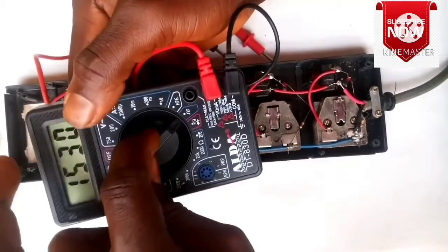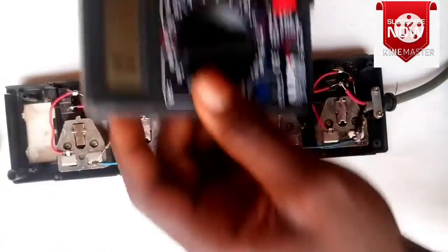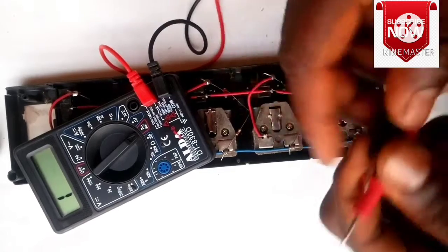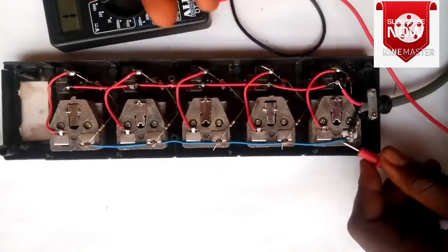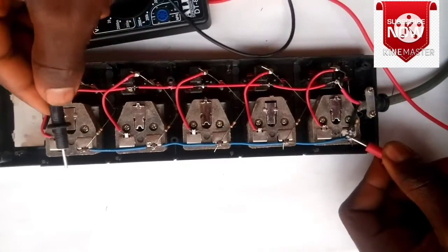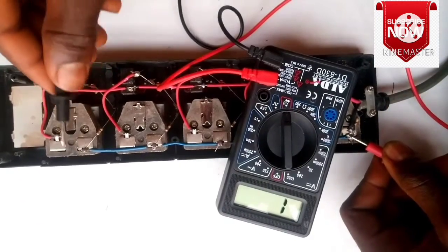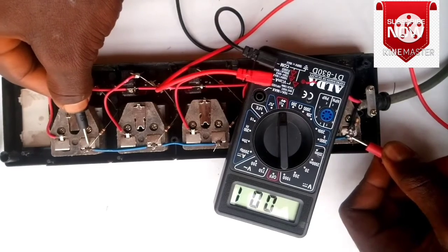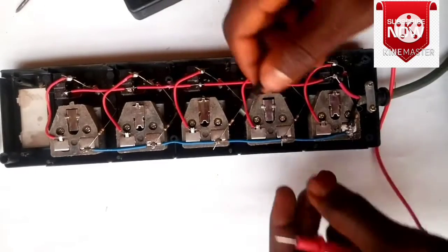So I'll just set this multimeter to my continuity test point. Then I'll now check for discontinuity. To know if this wire is continuous, we have to place the tip of the test lead in one point, then we'll place the other one in this point. Then we should be expecting a sound from the multimeter. So you can see that this wire does not have any problem.